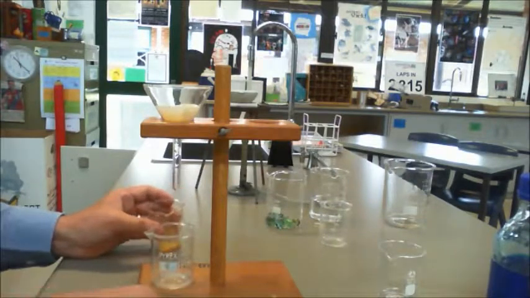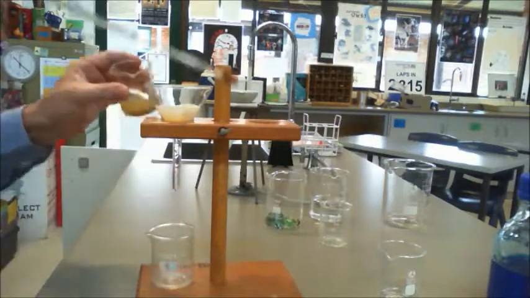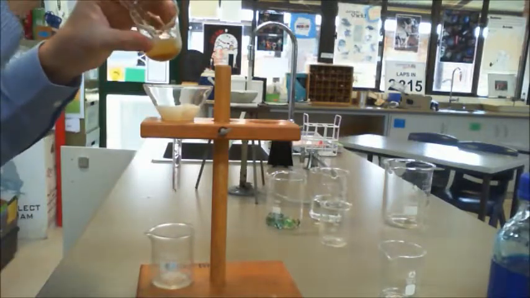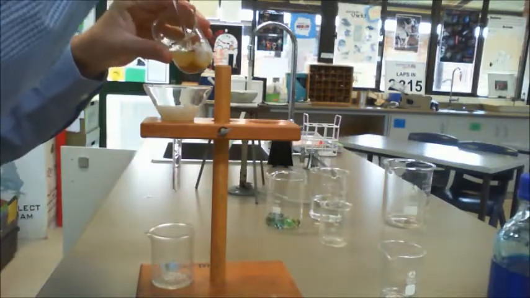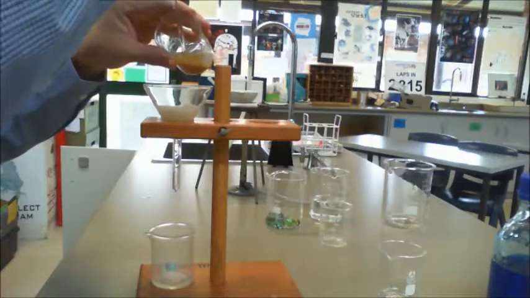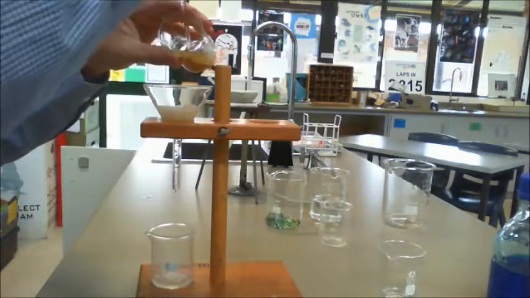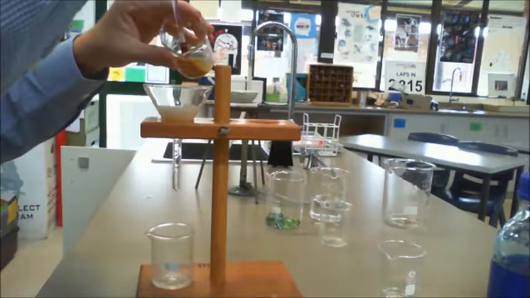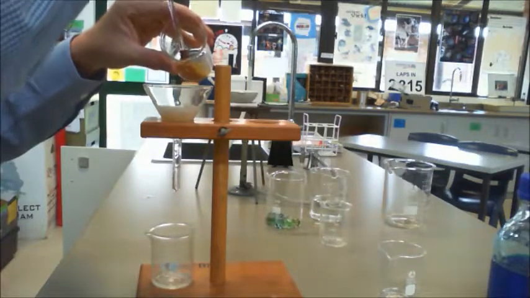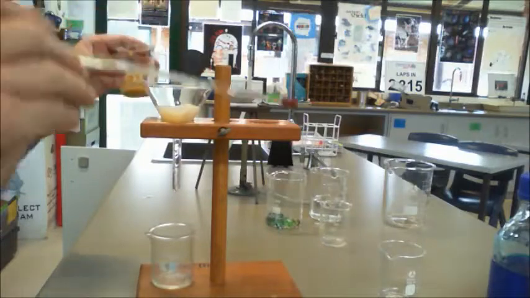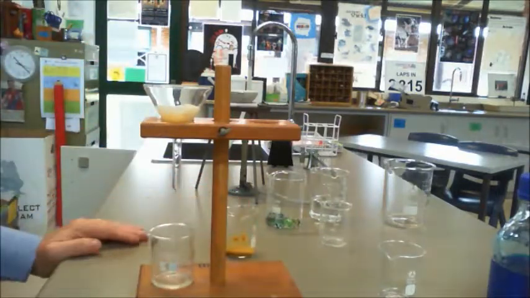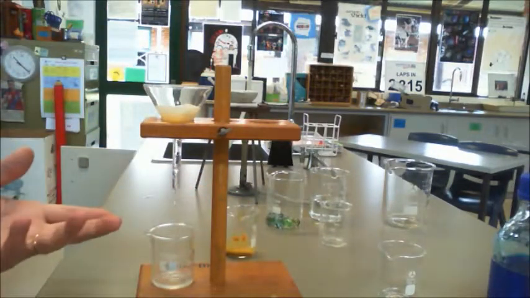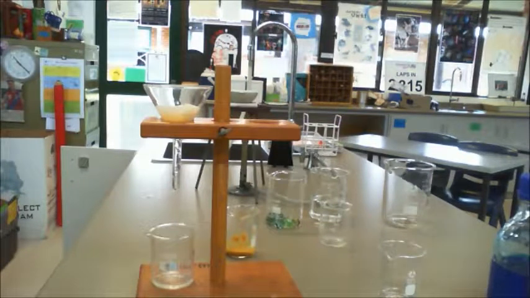I'll just put a little bit of sand in there so you can see the effect. Just drop a little bit of sand in there. That way we can actually see the effect. And obviously this is a much slower process, but you'll notice that it actually takes out all of the substance.